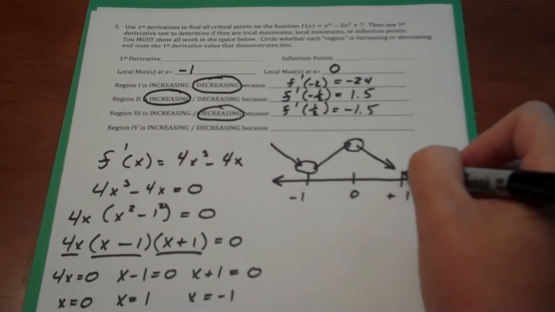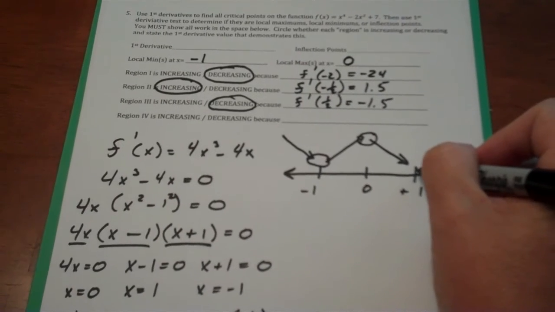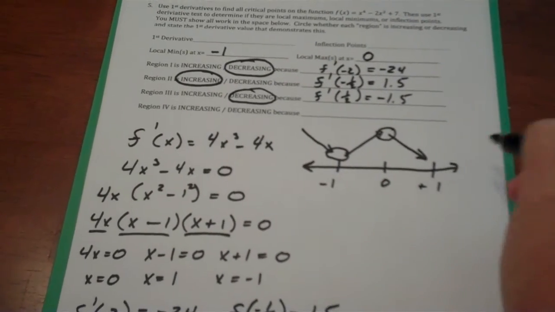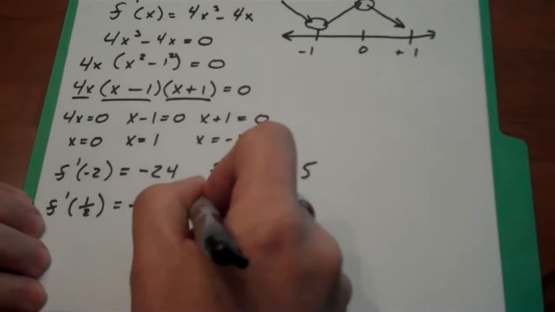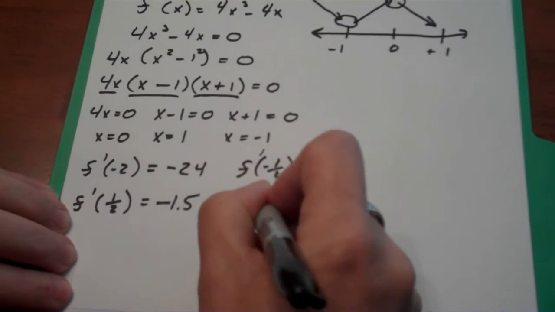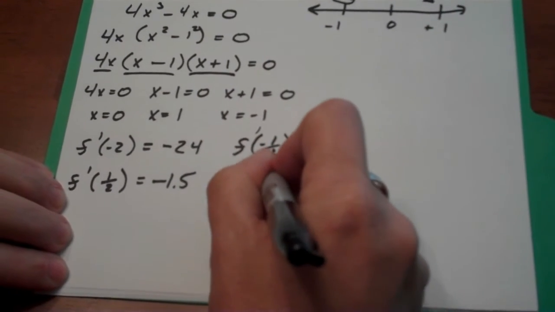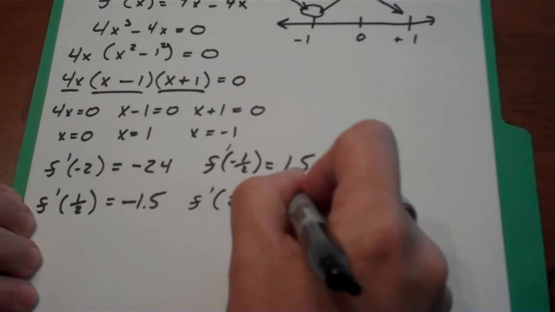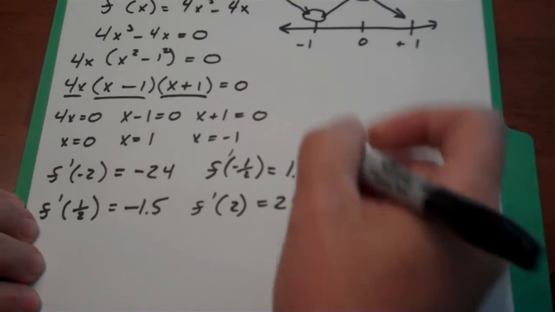Finally, I need to plug in a point here where I have a value greater than positive 1 in my fourth region. So again, I will plug that into my first derivative. Let's plug in a 2. Calculating the value, I find that that's positive 24.